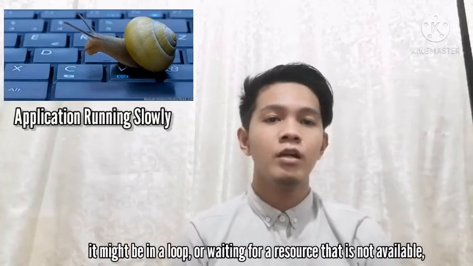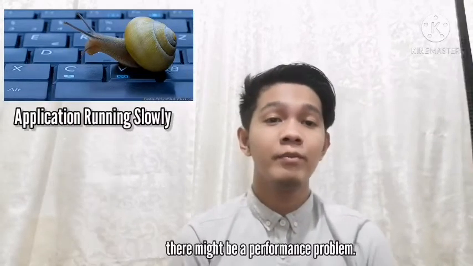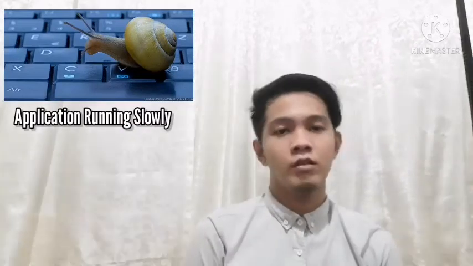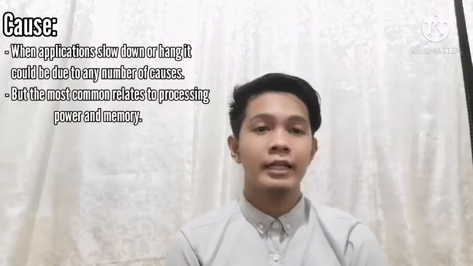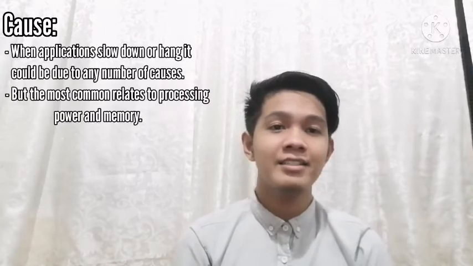The next problem is the application running slowly. It might be in a loop or waiting for a resource that is not available, or there might be a performance problem. Perhaps your system is operating near the limits of its capacity. The common cause of this problem is the application slowing down or hanging. It could be due to a number of causes, but the most common relate to processing power and memory.